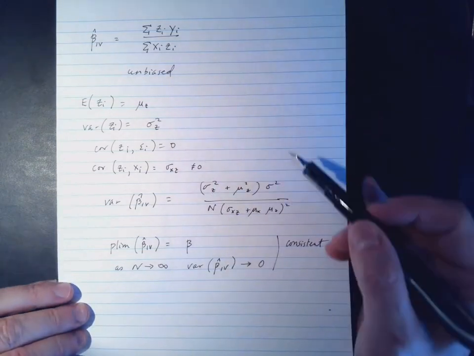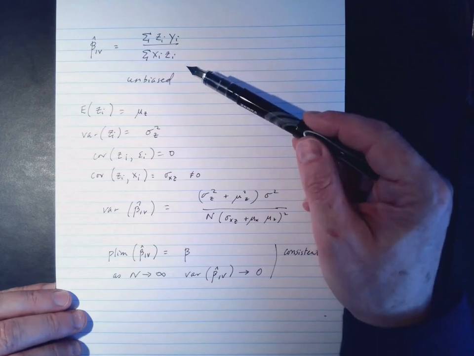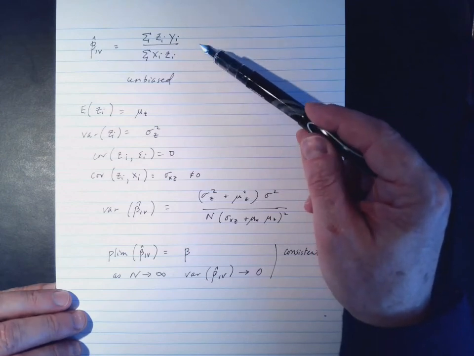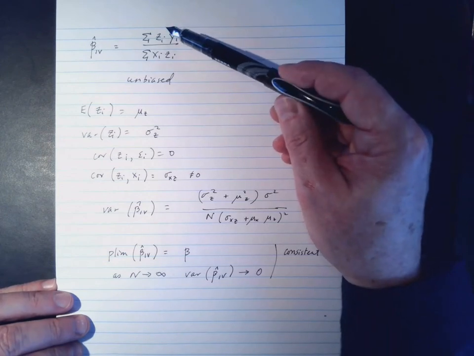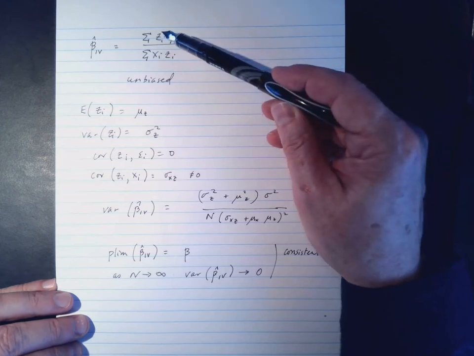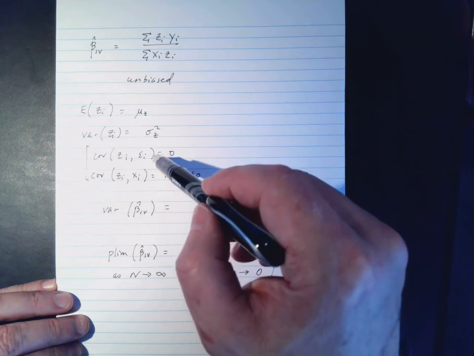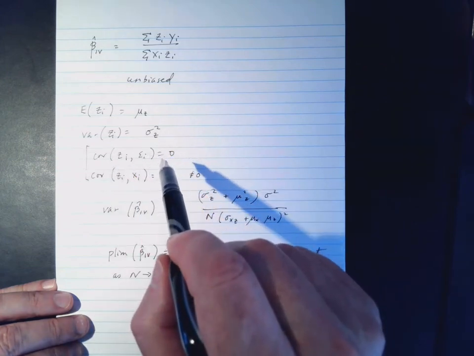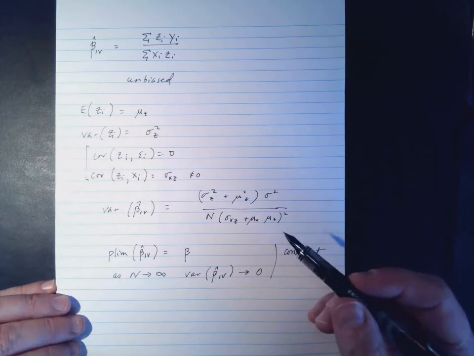So that's the basics of the technique. The solution here is you want to find an instrumental variable that has these properties, that you have reason to believe it's uncorrelated with the error term, but it is correlated with the x variable.